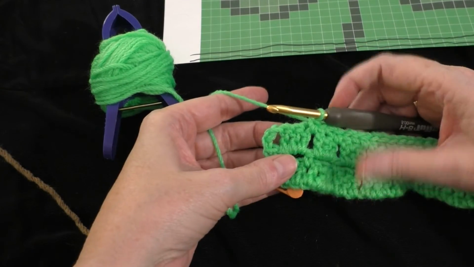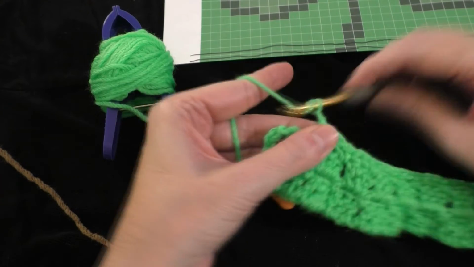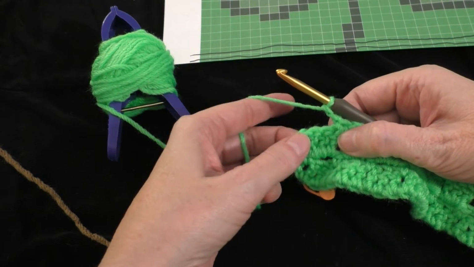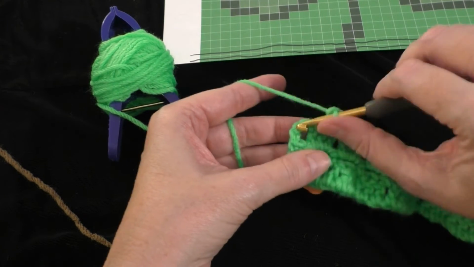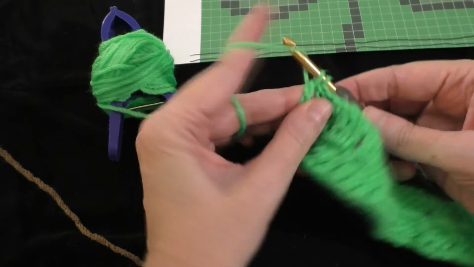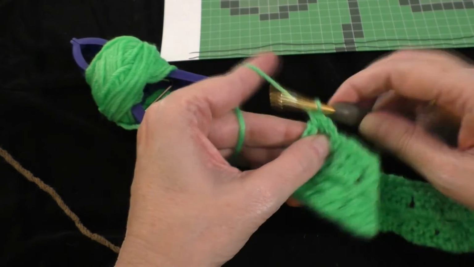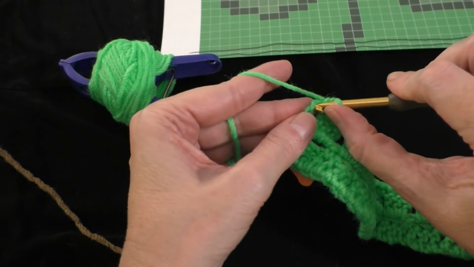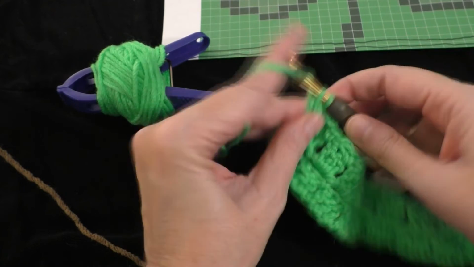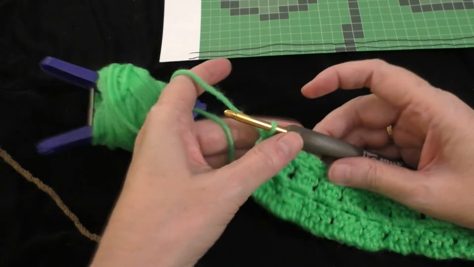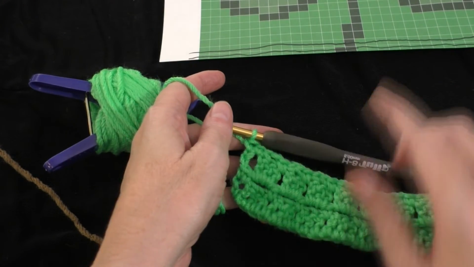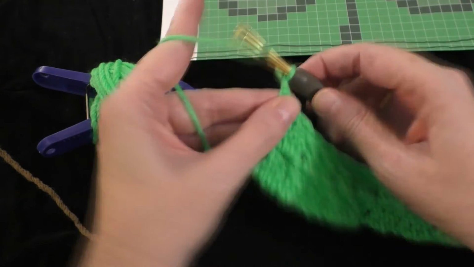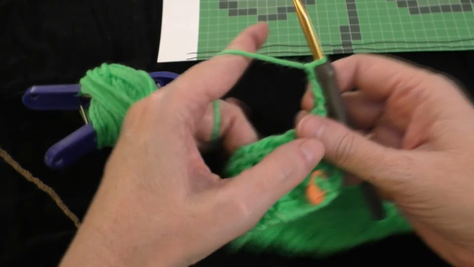Okay, so we're coming up to the end. I'm going to chain 2, 1, 2. I need to single crochet between this last block and the turning chain, or that border chain. So single crochet between those 2. And then remember, you need to do a single crochet in the top of that turning chain as well. Okay, so now we're ready to turn our work, and then we're going to be reading off the chart again. So chain 3, 1, 2, 3, turn our work.